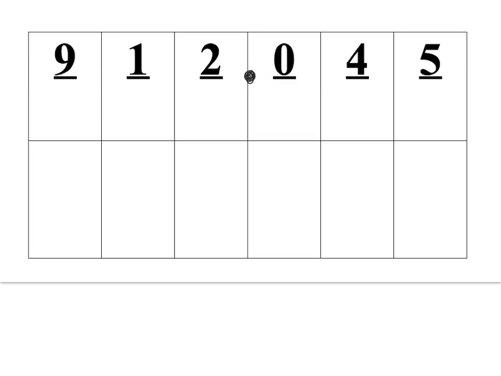Okay, let's find where thousandths fall in the standard form of a number. Here, if we have our decimal point, you know that immediately to the left of our decimal point, the 2 is in the ones place. The 1 is in our tens place, and the 9 is in our hundreds place.